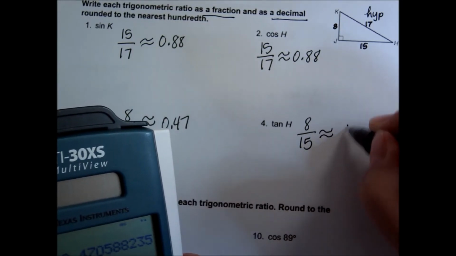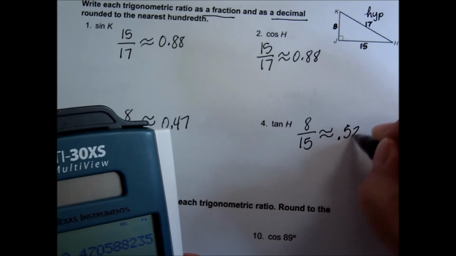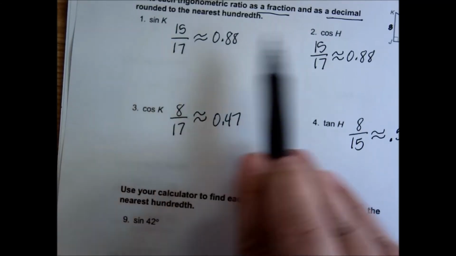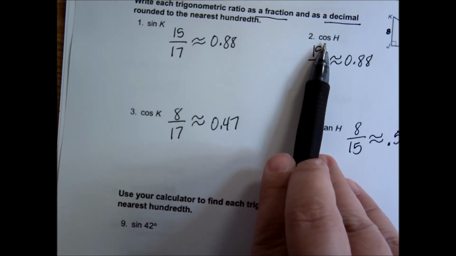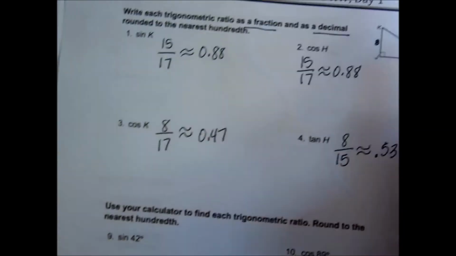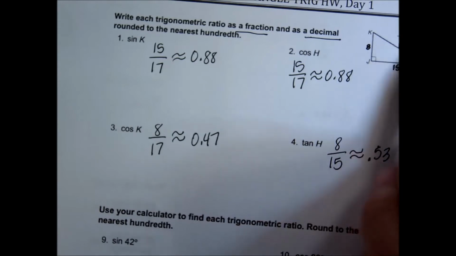Let me point out that because sine and cosine are both something over hypotenuse, and the hypotenuse is always the biggest side of a right triangle, the sine and the cosine are always going to have the biggest number in the denominator, so they're always numbers less than 1. If you make a fraction and the denominator is bigger than the numerator, that means it's a number less than 1, like 4/5 or 1/2.